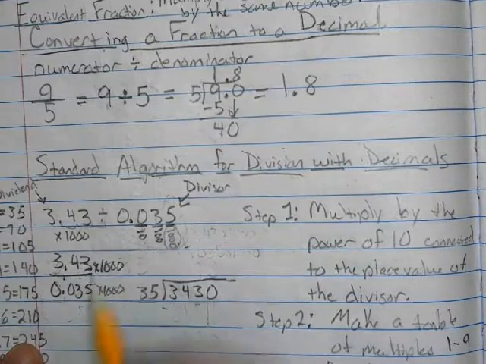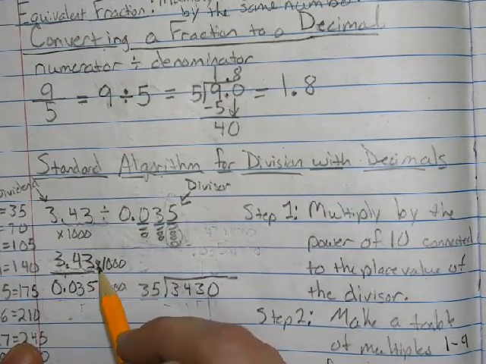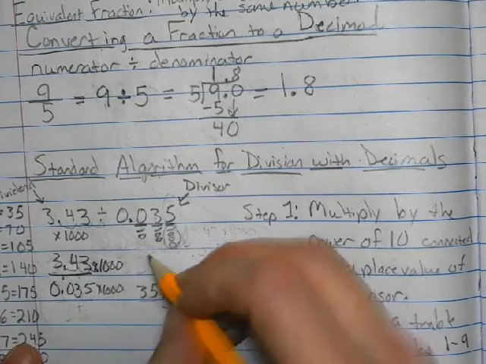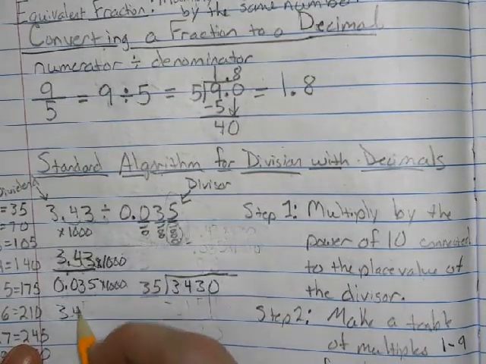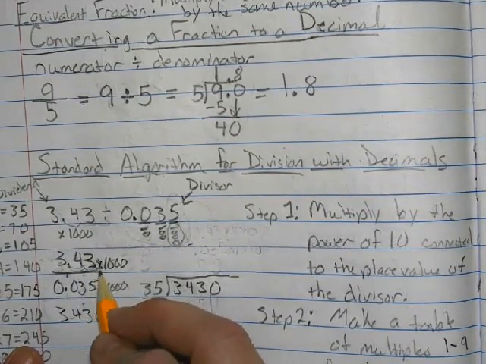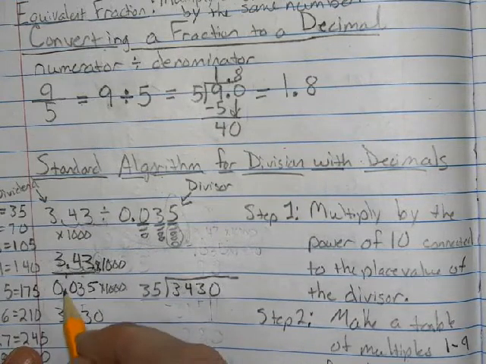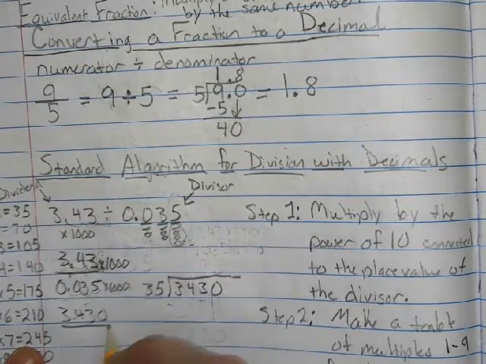When I do that, that moves my decimal 1, 2, 3 times, which means it turns into 3,430. So you see here it only had 2 numbers, so when I moved it a third time, I just put a 0 in place of it. This one, 1, 2, 3 times, becomes 35.